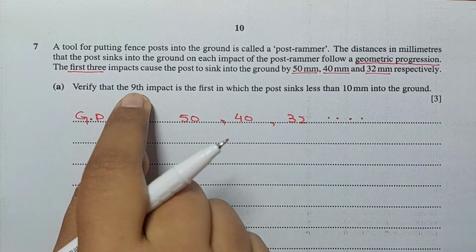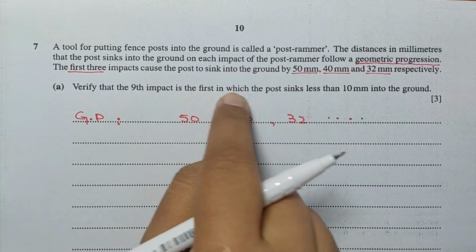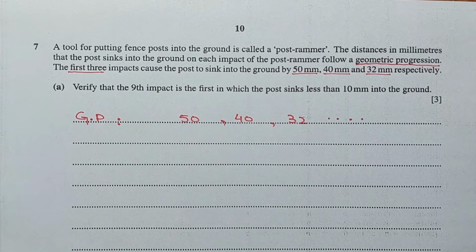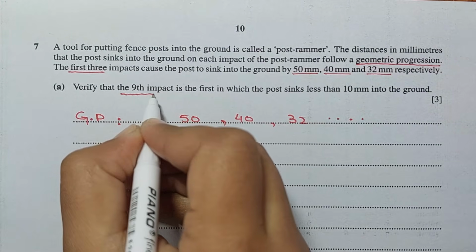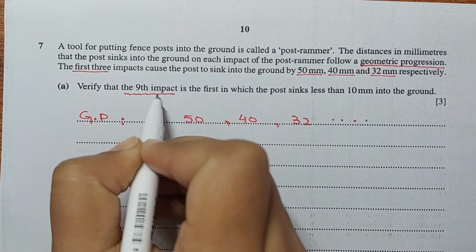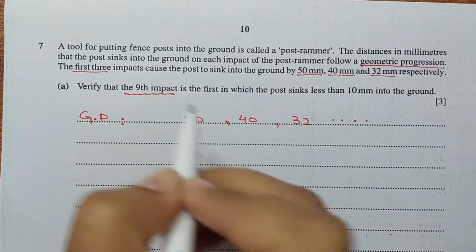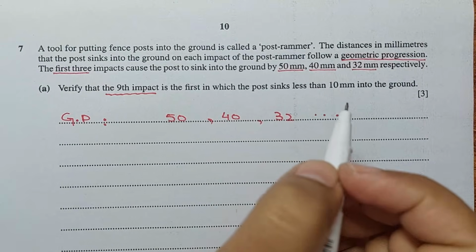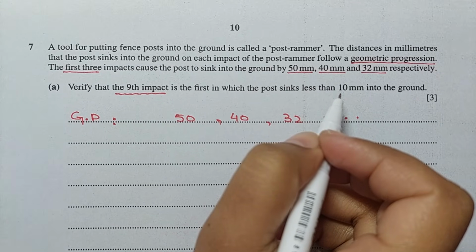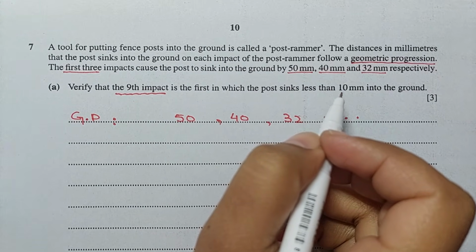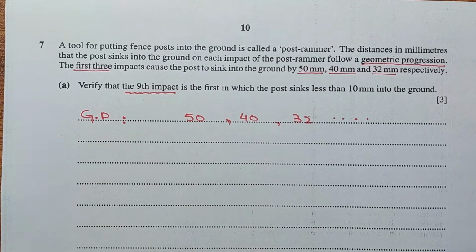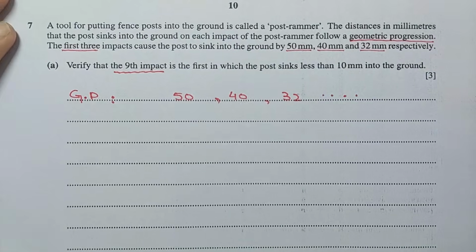Part A, verify that the ninth impact is the first in which the post sinks less than 10 millimeters into the ground. The first three impacts mean the first three terms. For the ninth impact, we need to find the ninth term, which should be the first term where the post sinks less than 10 millimeters. It means the fourth, fifth, sixth, seventh, eighth terms are all not less than 10, right? But the ninth one should be less than 10.